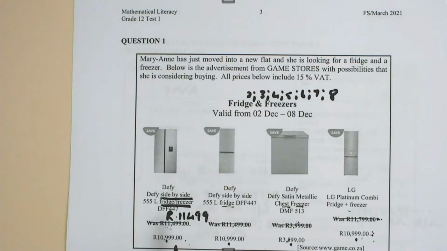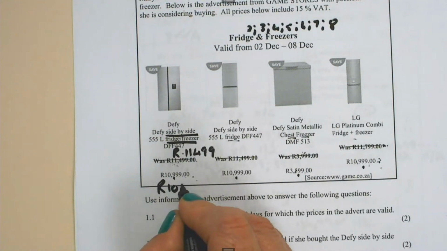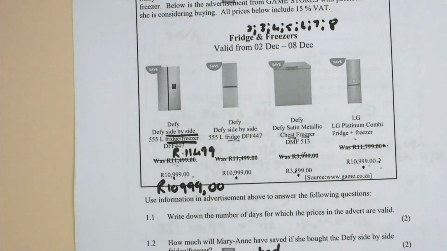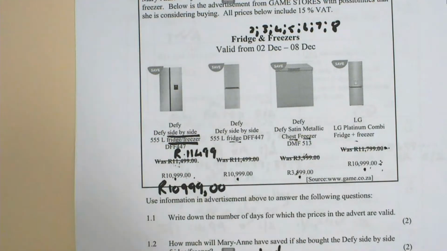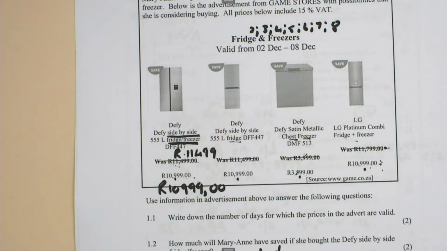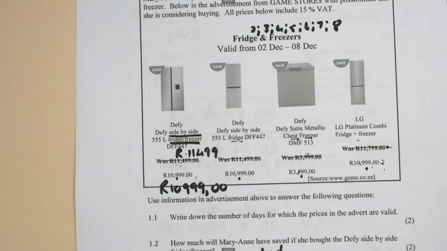But usually the correct way would be to write 10,999 rand and 0 cents. That comma is the correct way, not the point. We only use the point if we are going to use the comma as a thousand separator. Please make sure that your learners understand this convention.